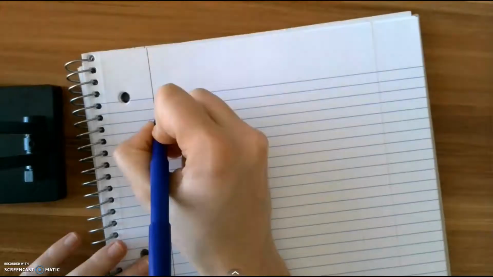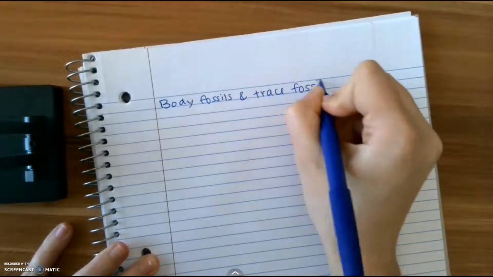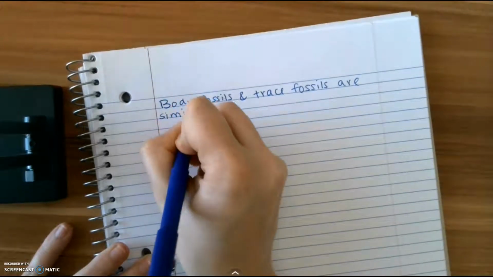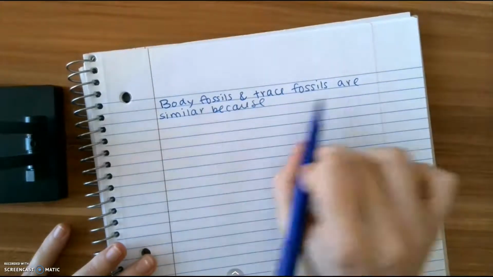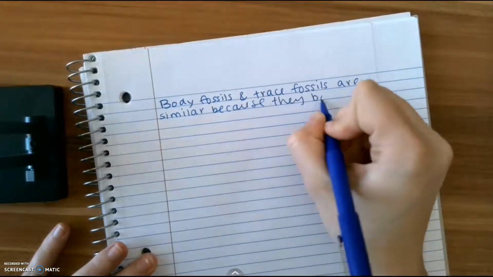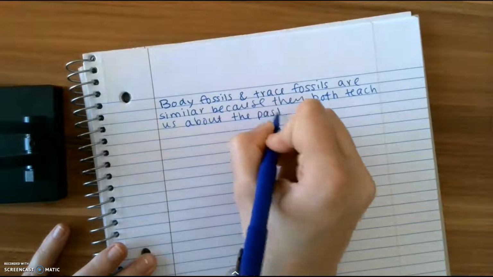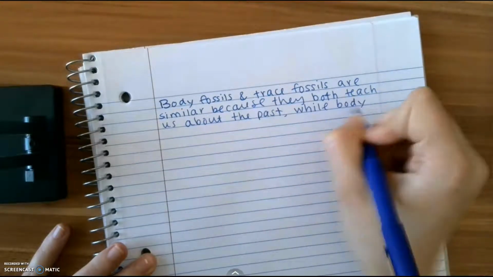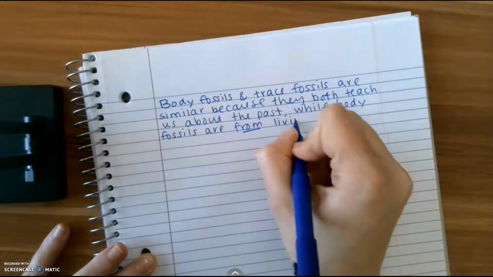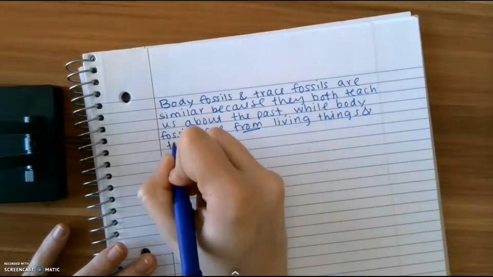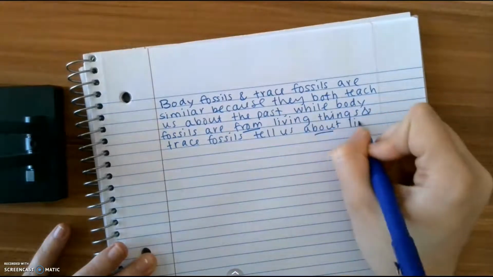I'm going to say that body fossils and trace fossils are similar because, well, I noticed in the text that both of these fossils help us learn about the past. So that's what I'll write for the similarity. They both teach us about the past, while body fossils are from living things, and trace fossils tell us about living things. That's the main difference.